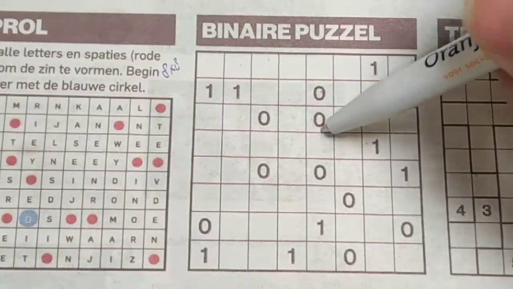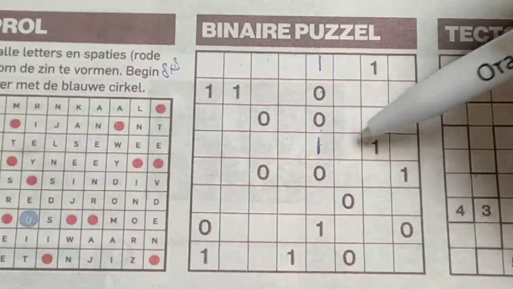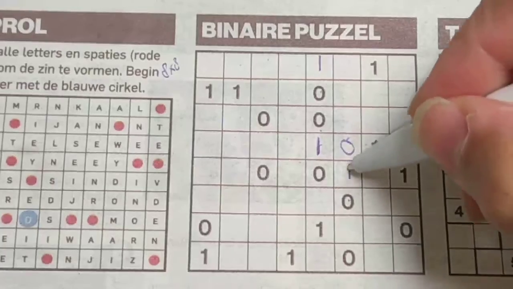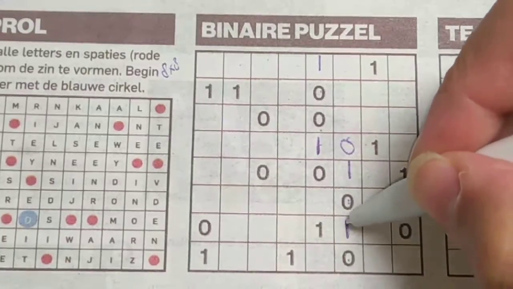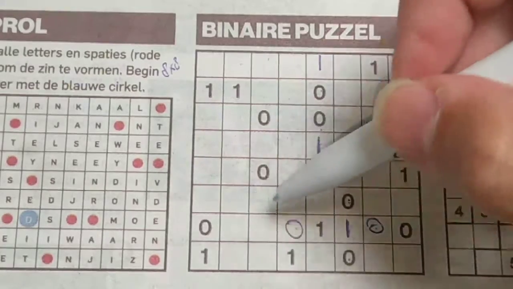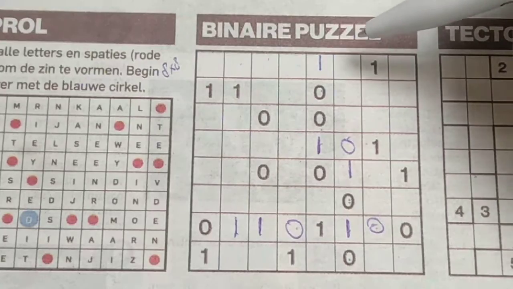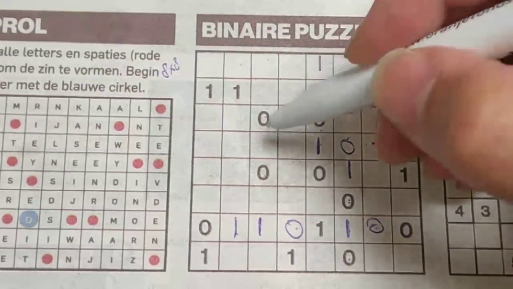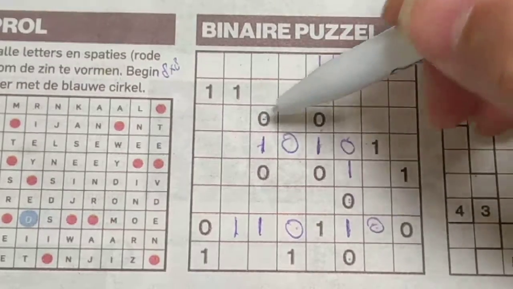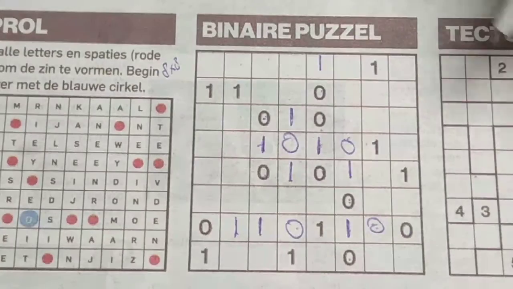We have a double 0 here, 1, there 1. Between two 1's comes a 0. Between two 0's comes a 1. Between two 0's comes a 1. Double 1. Here a 0. There a 0. 1, 2, 3, 4. 4 0's. So the rest are 1's. Between two 0's comes a 1. Between two 1's comes a 0. Between two 0's comes a 1. Between two 0's comes a 1.